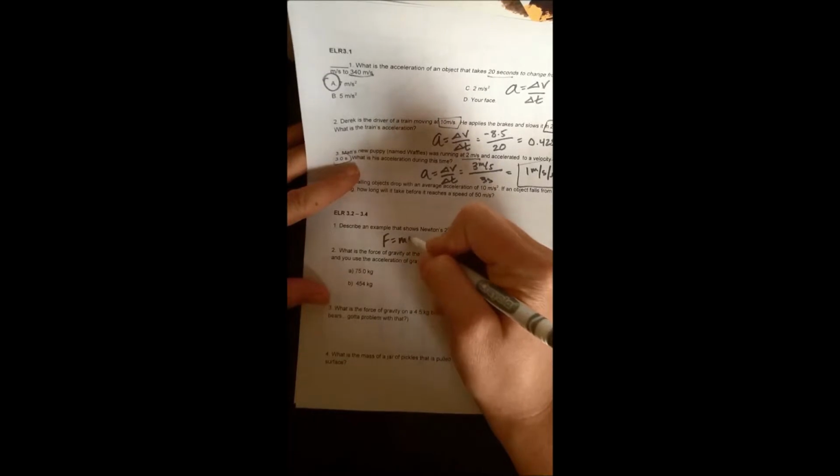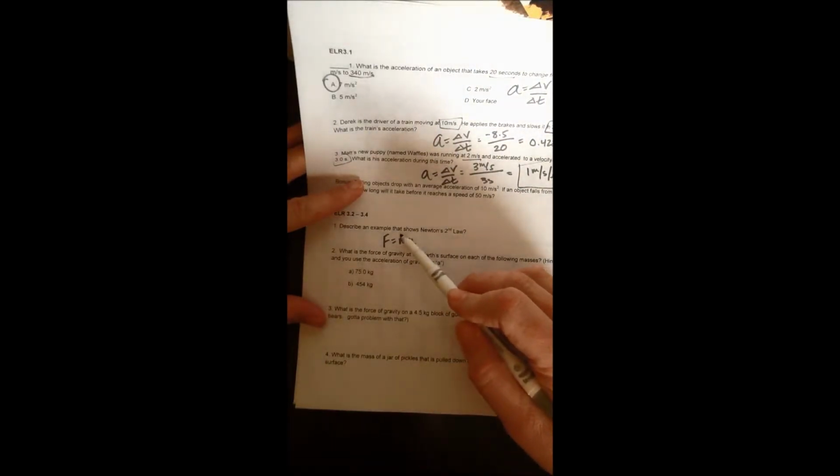Describe an example that shows Newton's second law. Really what you're doing, now this is not the correct answer because all the answers are going to vary on this. What you are doing is you are showing something where you show the relationship between mass, acceleration, and force. So an example that I used was, I said, if you have a grocery cart and it's empty versus a grocery cart that is full, right? If you want to accelerate them at the same rate, you have to use more force to accelerate the full one. And that's because this one has more mass. Okay, so that's just an example.